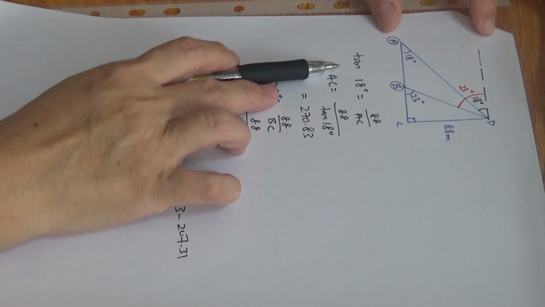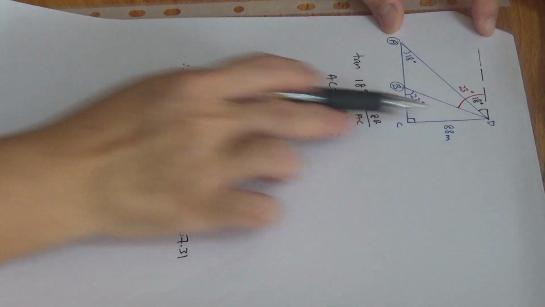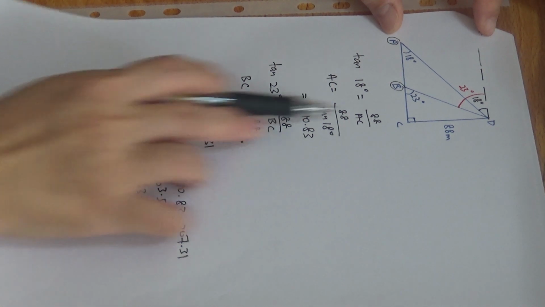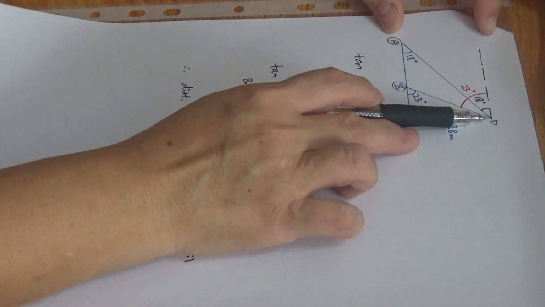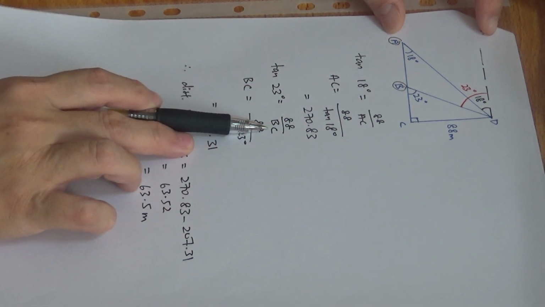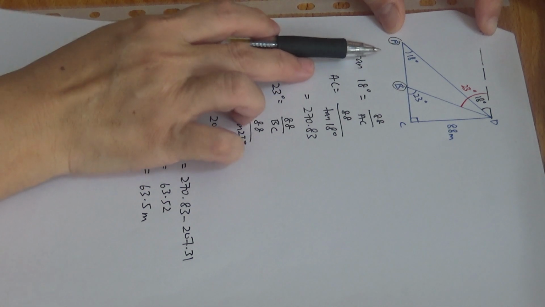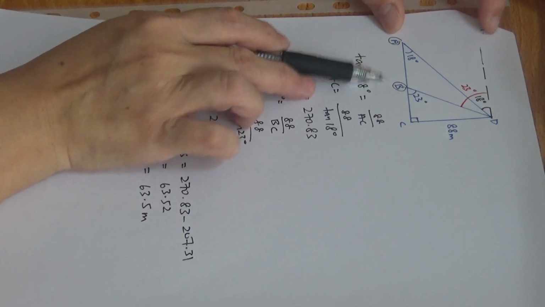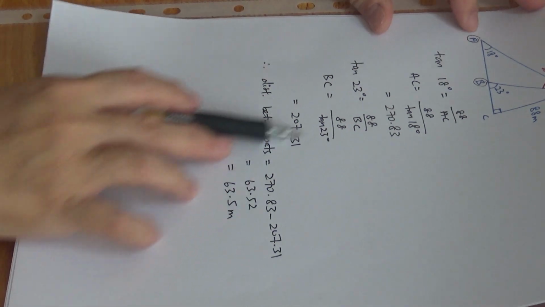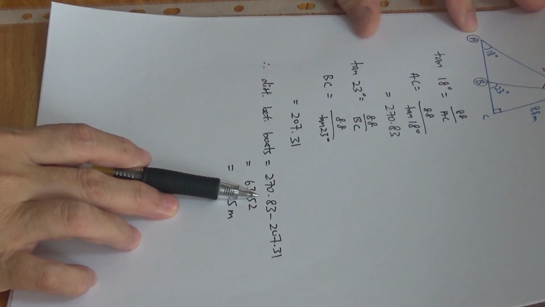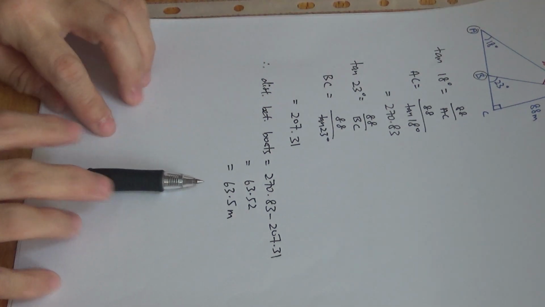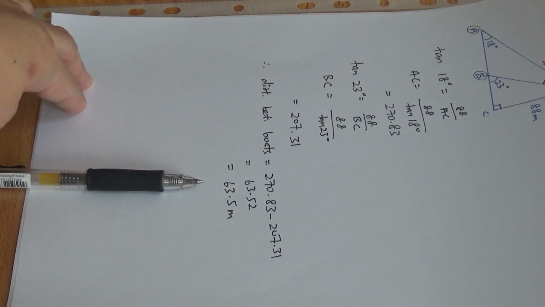Now, I'm going to use tangent for this big triangle. I will get AC as this answer, and I will use tangent for this small triangle. Tangent 23 is 88 over BC. I'll find BC. So the distance between the 2 boats is actually the distance of AB. So I will take AC minus BC. I will get the answer as 63.5 meters.